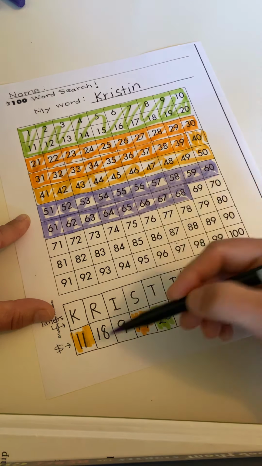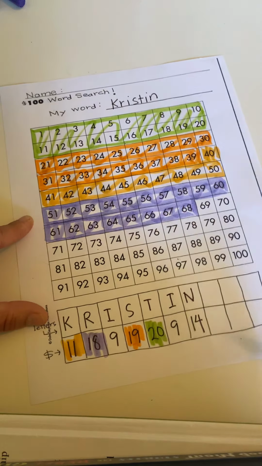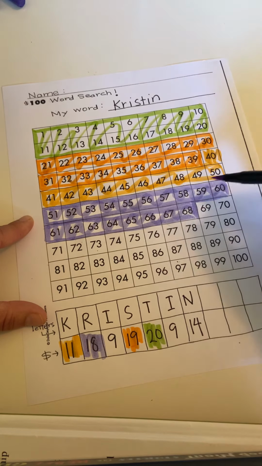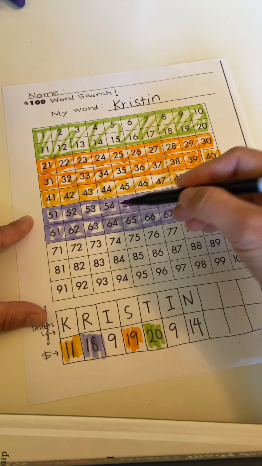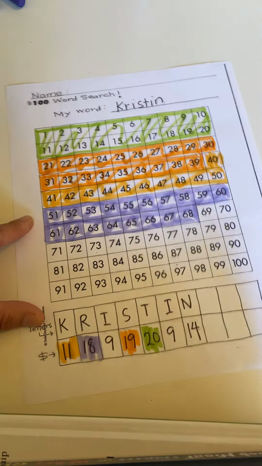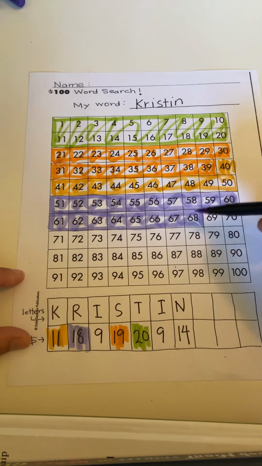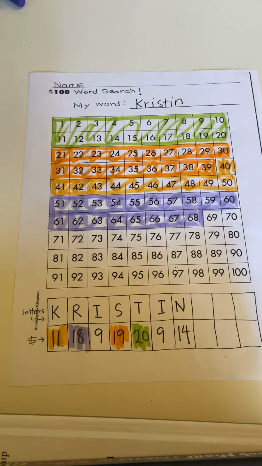And of course, if you're not convinced, you could go back and count them. 1, 2, 3, 4, 5, 6, 7, 8, 9, 10, 11, 12, 13, 14, 15, 16, 17, 18. Great. So I filled in 1, 2, 3, 4 of my numbers. I'm at 68. Let's see, where am I gonna go from here?